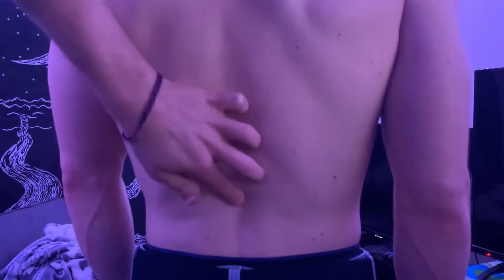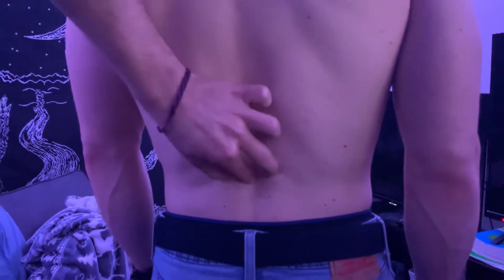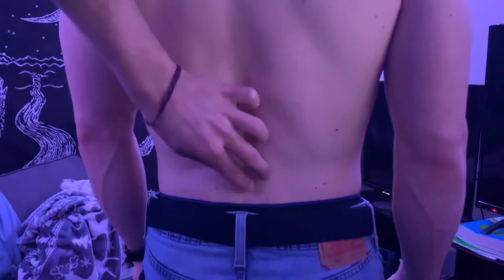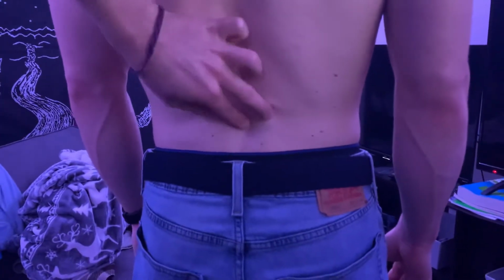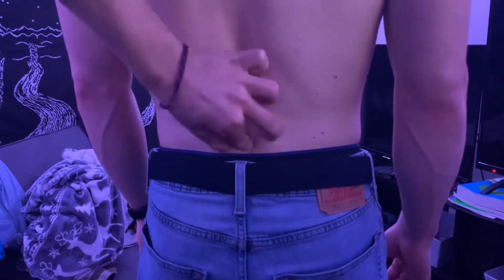Next up, we have the lumbar vertebrae. We have L1 right here. We have L2 right here. We have L3 right here, L4, and L5 right here.